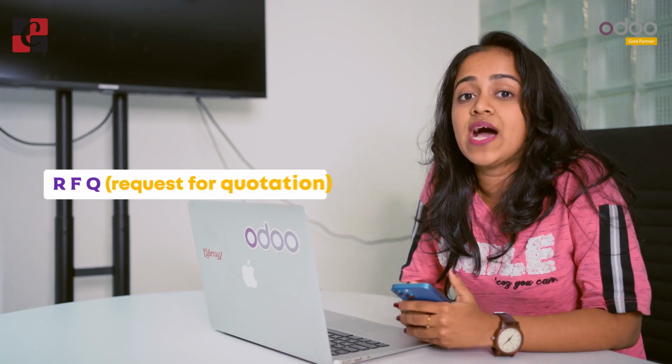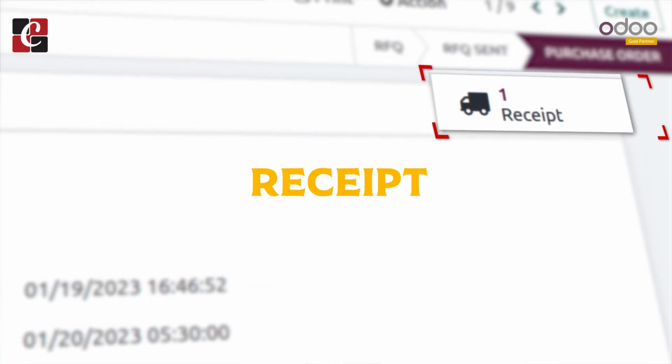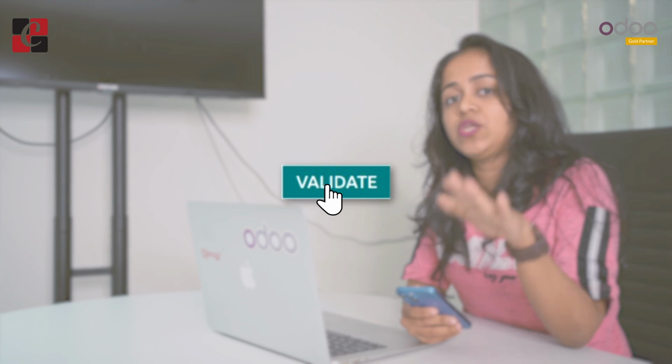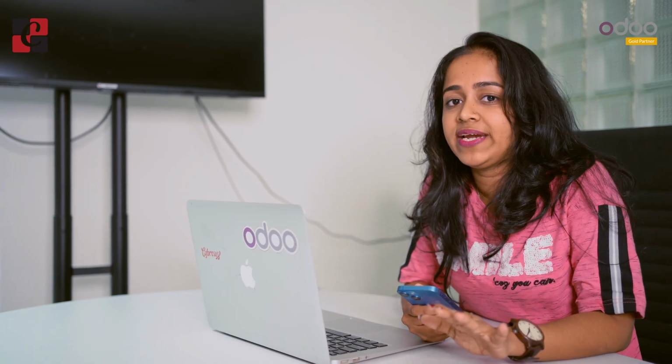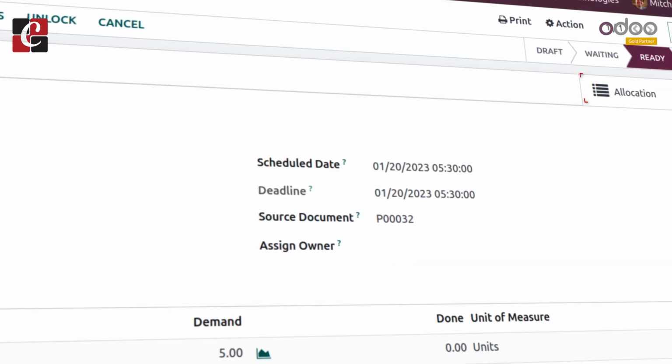If you go and create an RFQ, you will get a receipt as a smart tab. You get inside the receipt and you validate it. After validating that, you will get another smart tab called the allocations. Once you open the allocation, you will get the reception report there. From there, you will know how much quantity of the products are needed in which sale orders, and also from that same window, you can assign those products to the needed orders. Let's get into the inventory module and see how the reception report works.